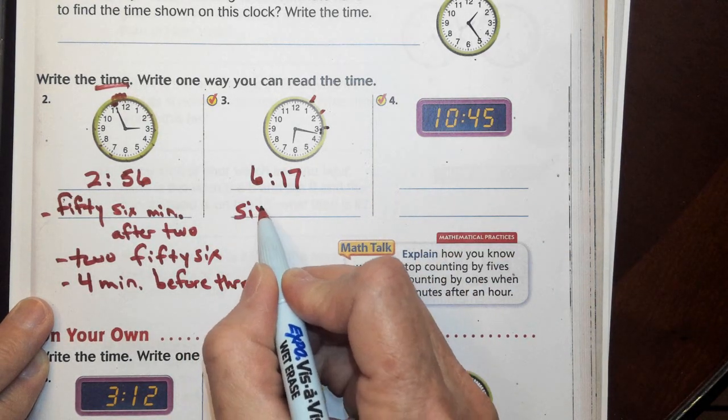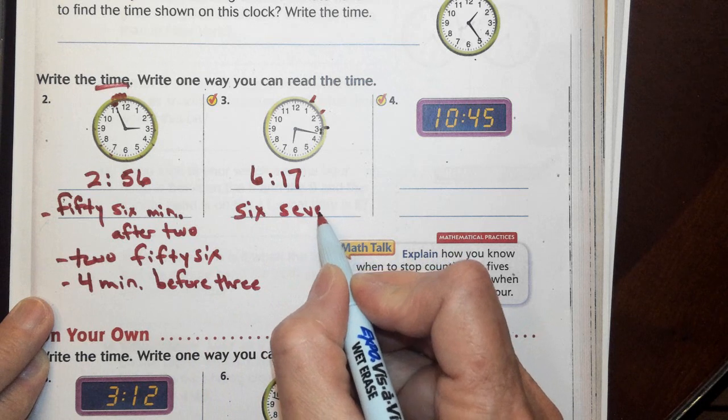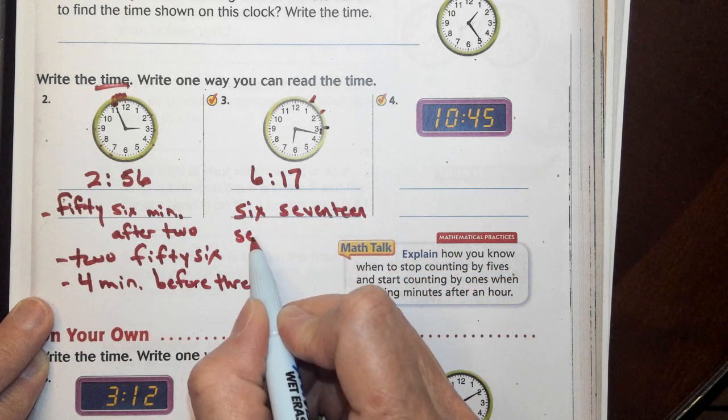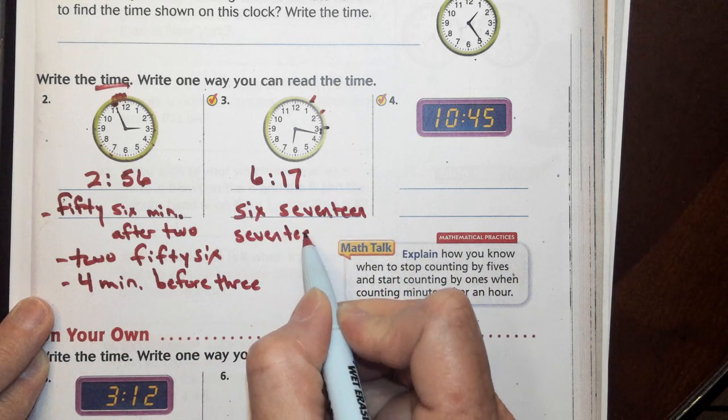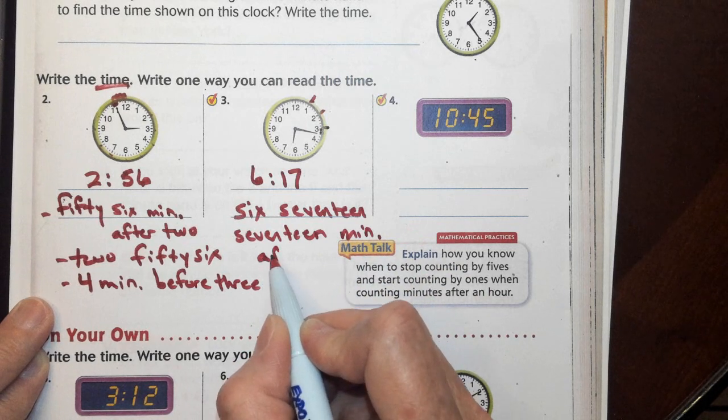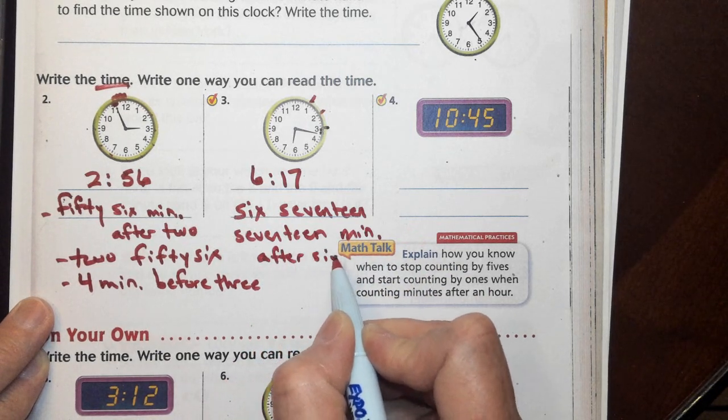We can read it literally 6:17, or we could turn around and say 17 minutes, and we're going to abbreviate that again, after 6.